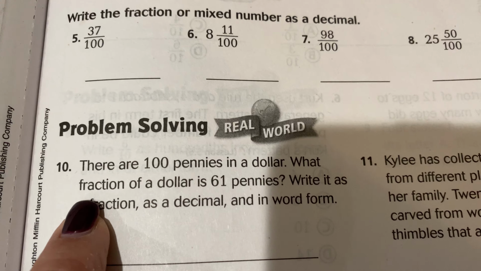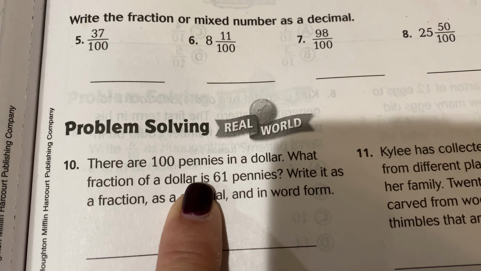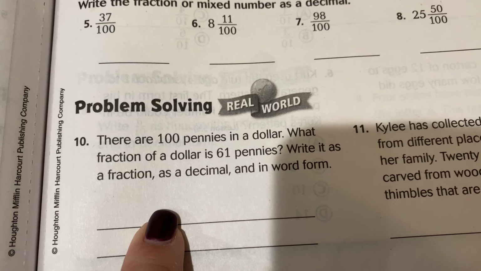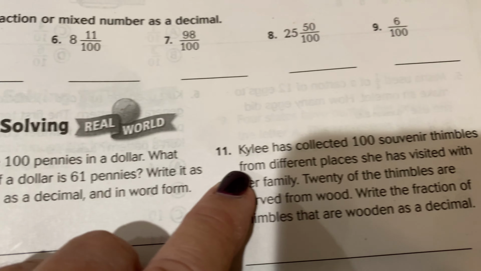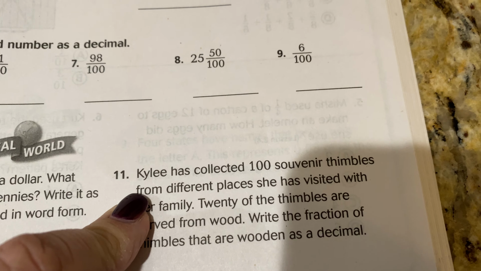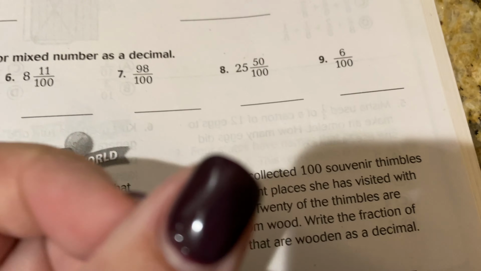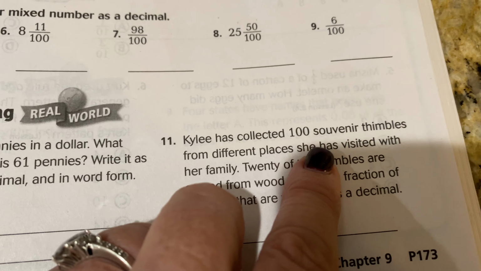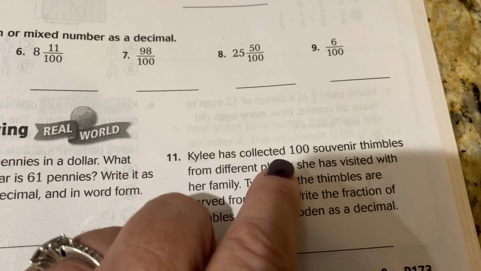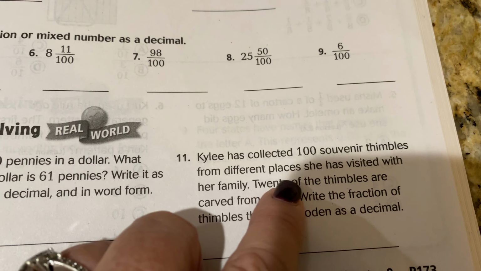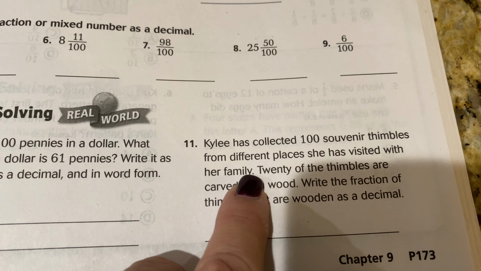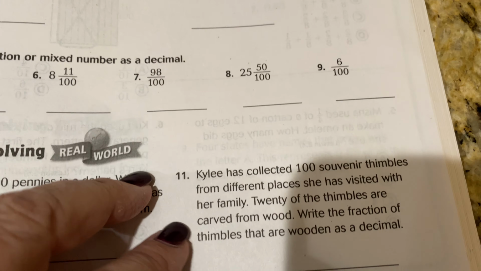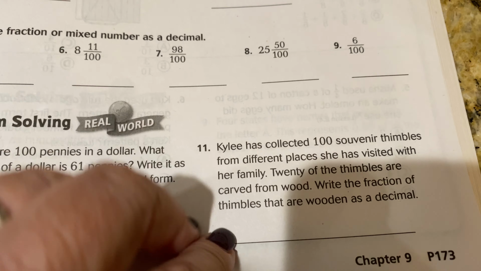All right, there are 100 pennies in a dollar. What fraction of a dollar is 61 pennies? So 61 out of 100. Write it as a fraction and a decimal. Don't worry about word form. Kayla has collected 100 souvenir thimbles. Thimbles are little things you put on your thumb when you're sewing so you don't poke your finger, but it doesn't matter what they are. 100 souvenir thimbles from different places she has visited with her family. 20 are carved from wood, so 20 out of 100. What fraction are those? Write it as a fraction and a decimal.